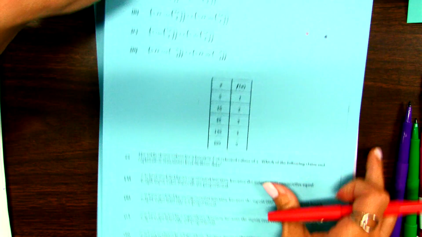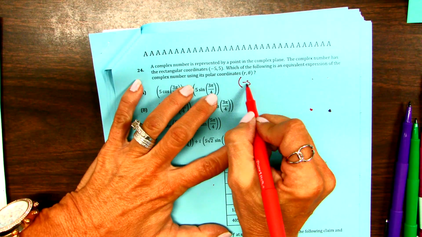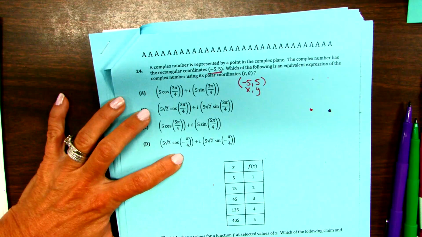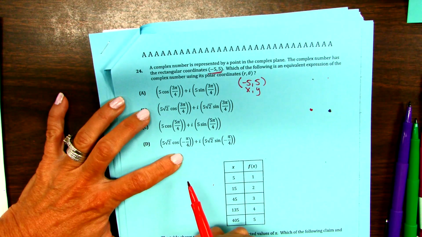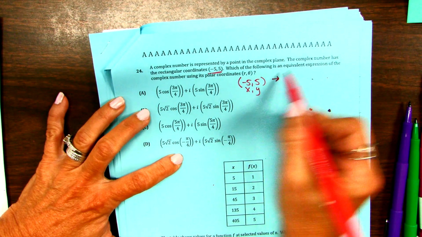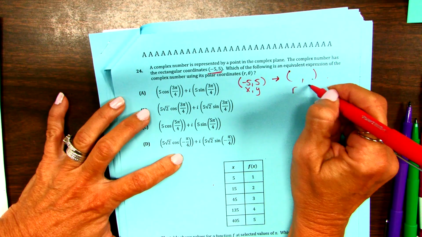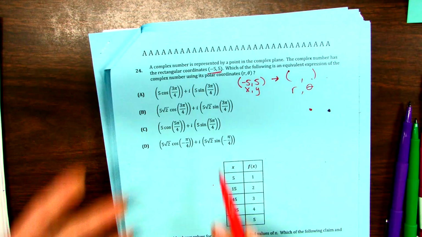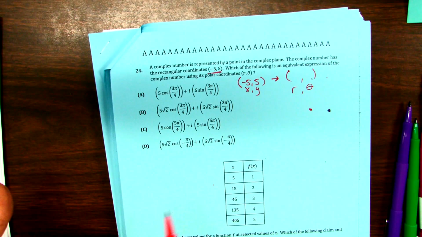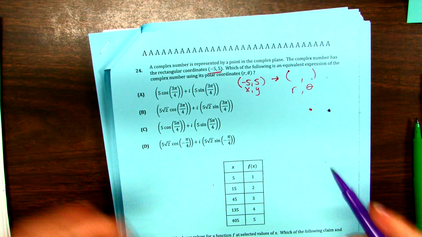All right, so 24, we just got through doing stuff with this. This is given a rectangular point, so it says right there, which of the following is the equivalent expression of a complex number in polar coordinates. So you don't really have to remember what complex is. Complex just means it has an i in it. If you look at the formats, it is already telling you need r and theta, and it gets plugged in, okay? So what we do is we use our x and y to find r and theta.